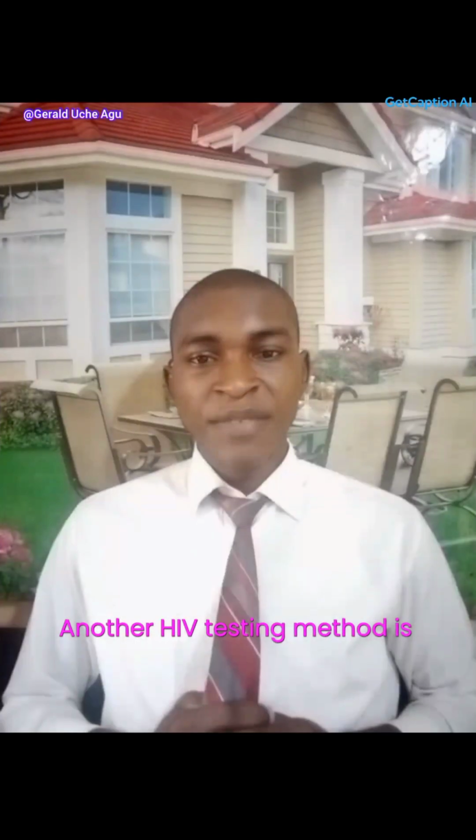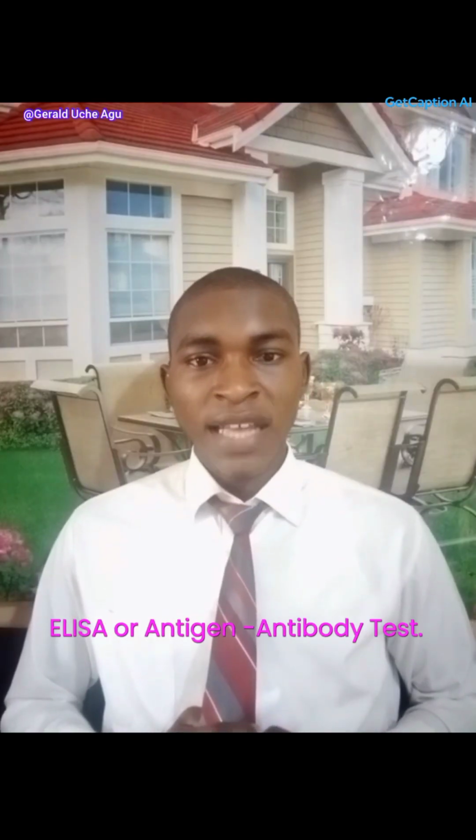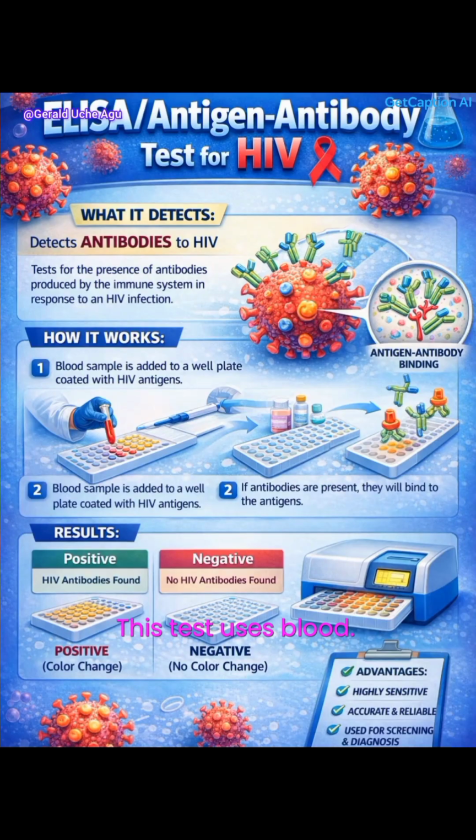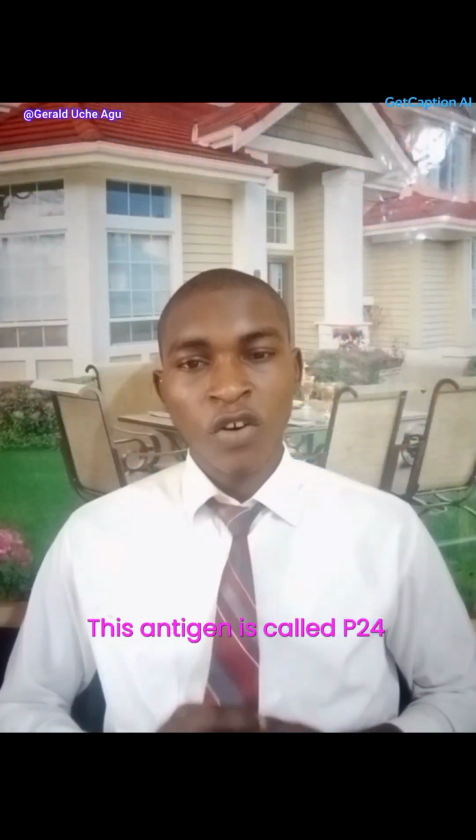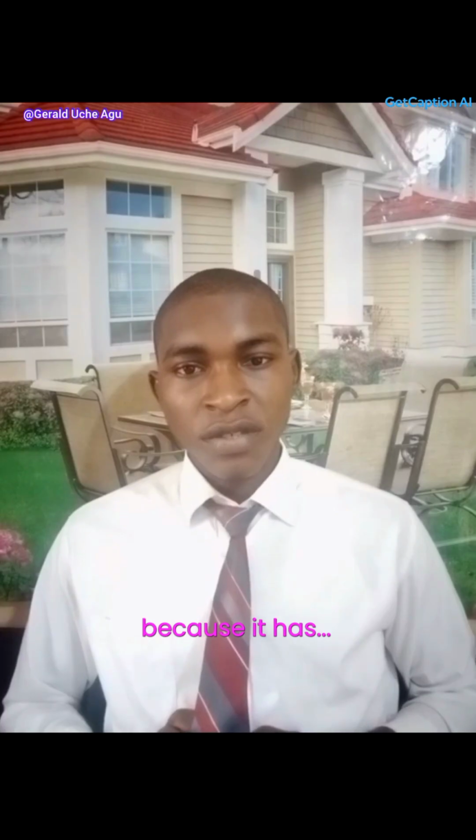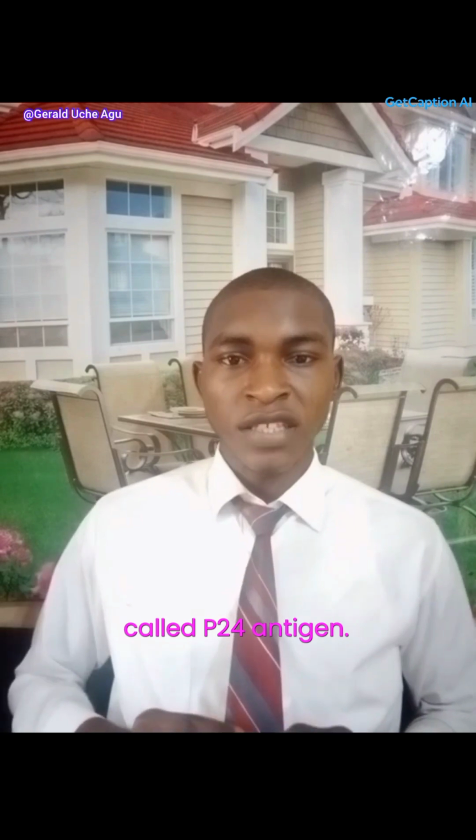Another HIV testing method is ELISA or antigen antibody test. This test uses blood. It detects HIV antibodies and antigen, P24 antigen. This antigen is called P24 because it has a molecular weight of 24. That is why it's so called P24 antigen.